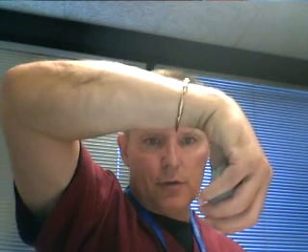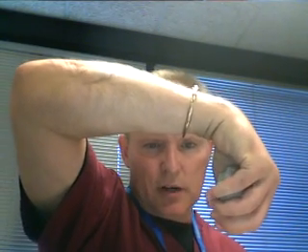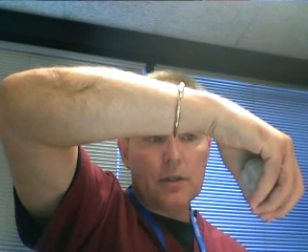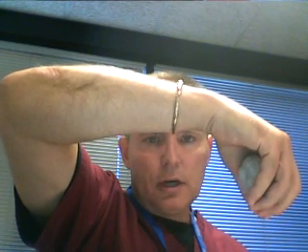Let's go into flexion, just like that, and squeeze it as hard as you can, and just feel your own strength. Okay, now let's go into flexion and radial deviation. Add to it, just like that, and now try to squeeze. This is even weaker, right?